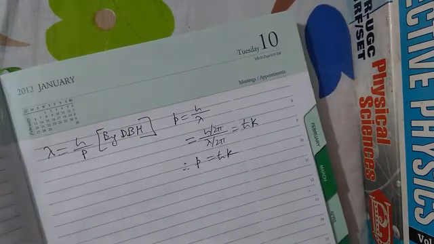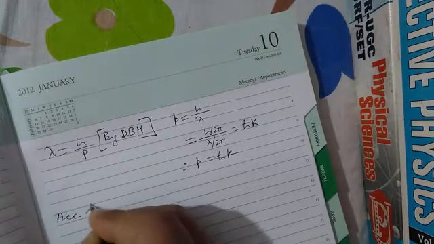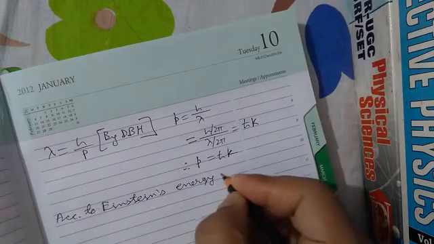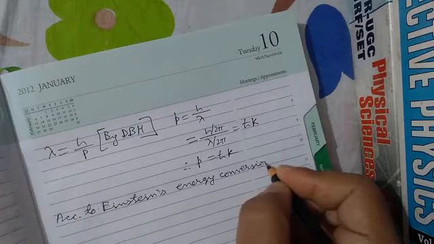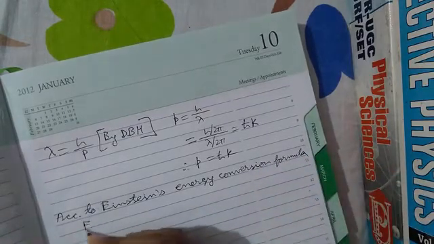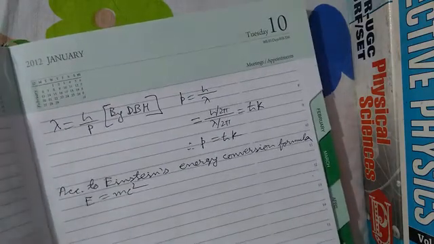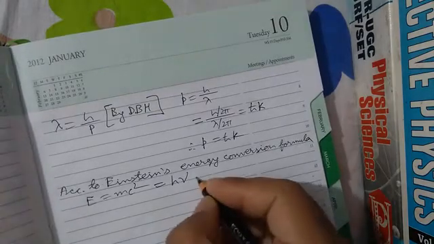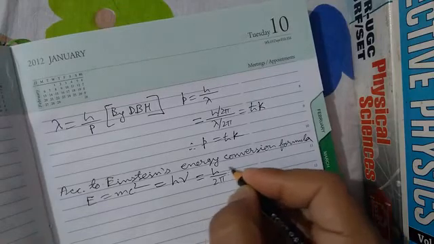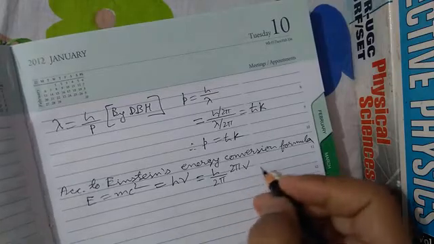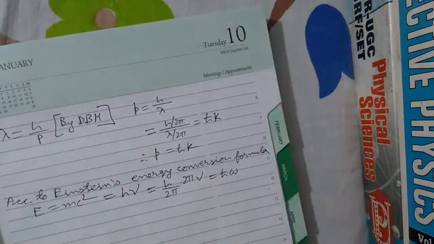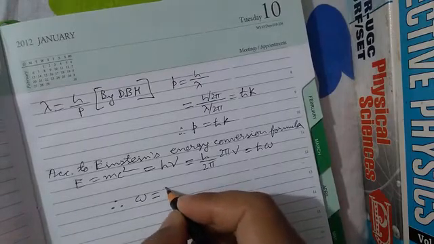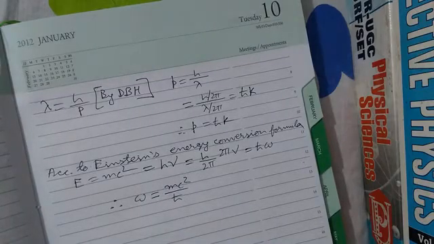Now here according to Einstein's energy conversion formula, E will be equal to mc square. Now E is also equal to h nu for a photon. How can you write this? h into h by 2 pi into 2 pi into nu. So h by 2 pi is h cut and 2 pi nu is omega. So E is equal to h cut omega. Therefore from here omega will be equal to mc square by h cut.